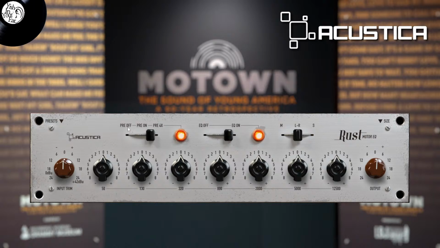At the top here, you have the preamp selector where you can turn it off, turn it on, and you also have 4 times oversampling. As well, you can turn the EQ off or on to use just the preamp by itself and what it offers. And then the extra ability here is you have mid-side options. So you can modify the sides or the edges, or you can modify the mid, right?